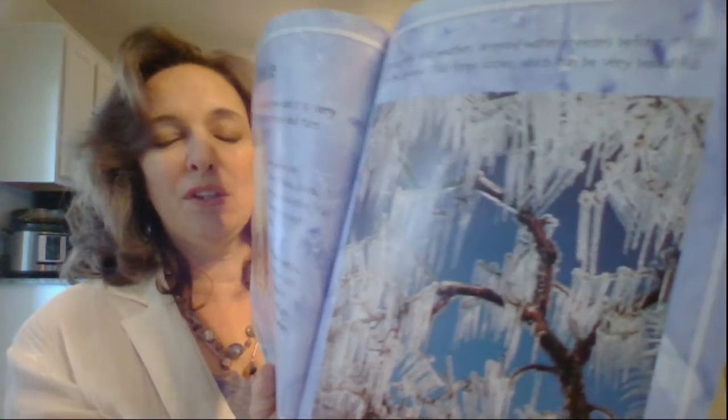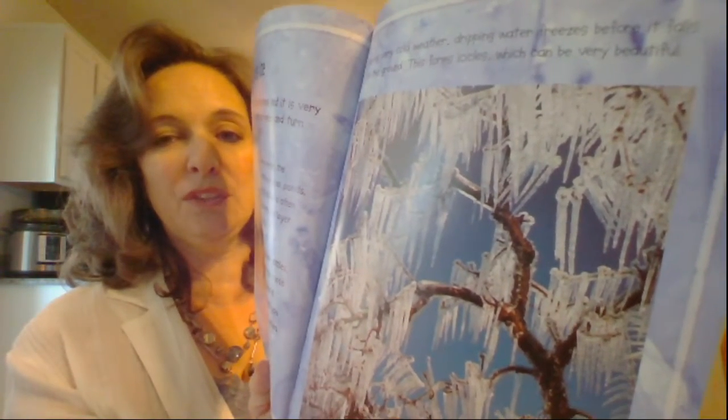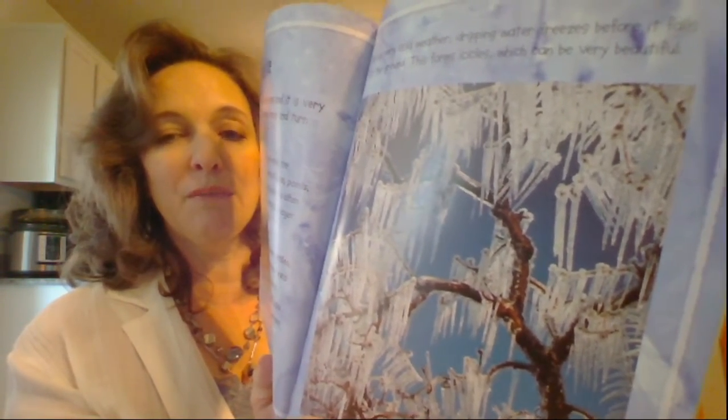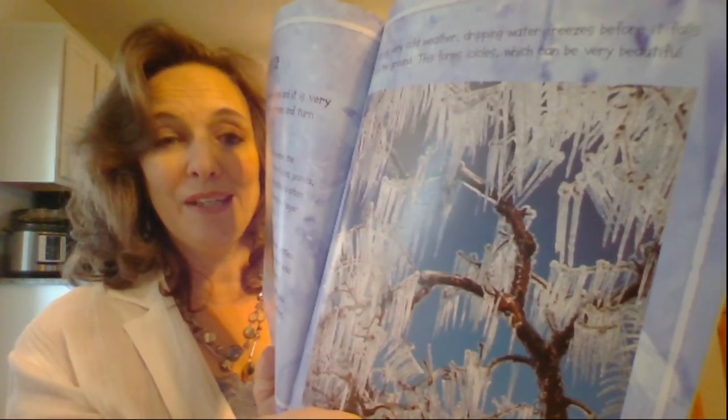During cold weather, dripping water freezes before it falls to the ground. This forms icicles, which can be very beautiful. So the rain on the tree froze, and then it began to melt, but then it froze again and made an icicle. On cold days, it'll sometimes warm up mid-morning or mid-afternoon, and things will start to thaw, but the sun will start going down before it's thawed completely. And it starts to freeze again, and that's how you can get icicles.